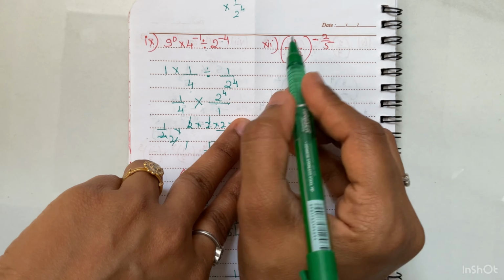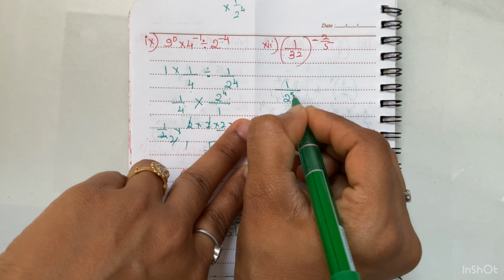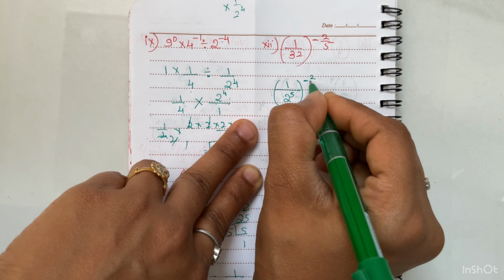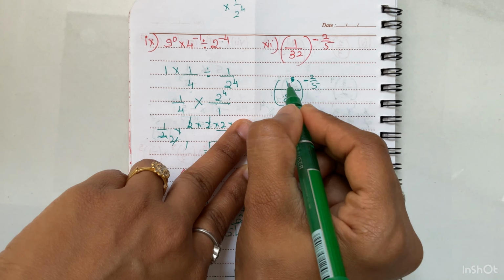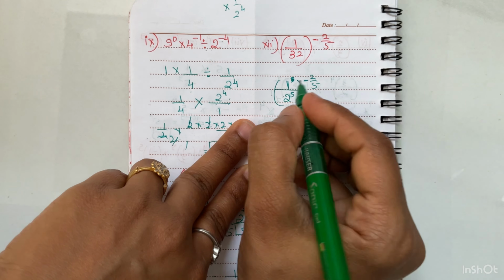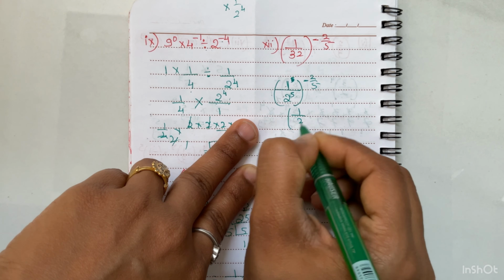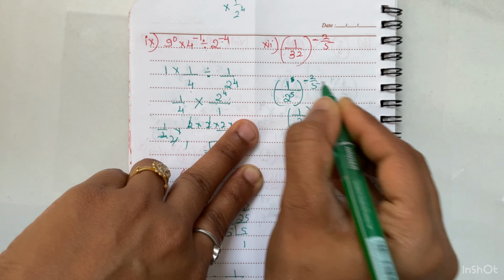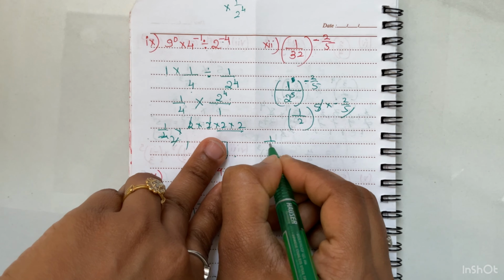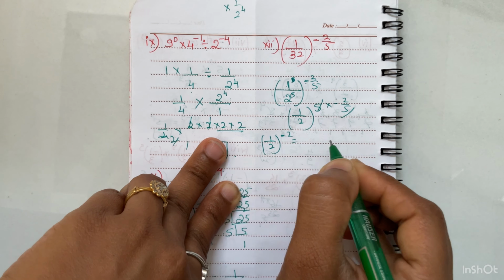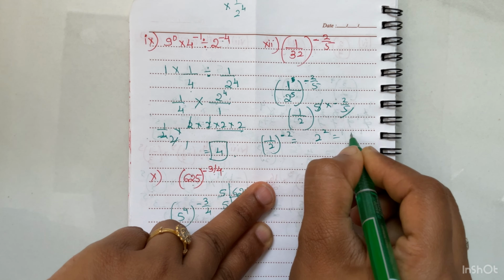Now this question is similar to the last one. See here, 32 I can write as 2 raised to the power 5. Now raised to the power minus 2 by 5. If the 5 is written, that is no problem; if you don't write it, that is also fine, because if you multiply 1 any number of times, the answer is going to remain the same. Now I'll take 5 common, so it will become 1 by 2 raised to the power 5, and this into minus 2 by 5. Now see here, 5 gets cancelled, so what is left? 1 by 2 raised to the power minus 2. Now to make it positive, take the reciprocal, so I'll get 2 raised to the power 2. Now 2 twos are 4.